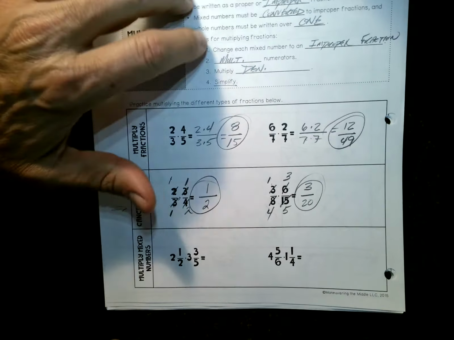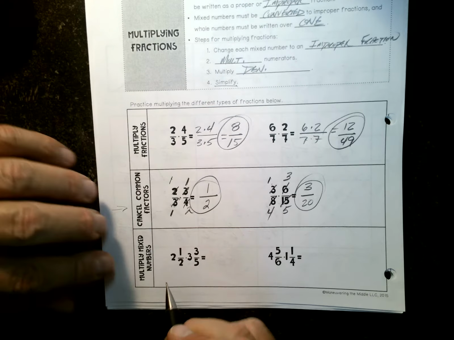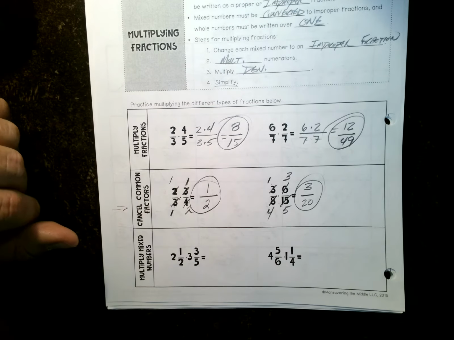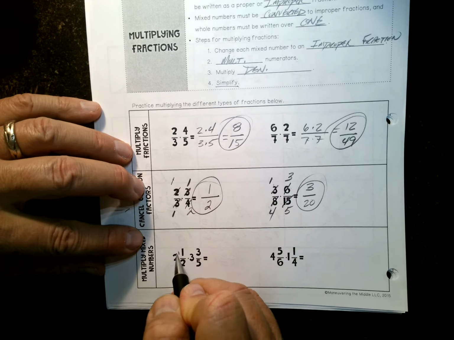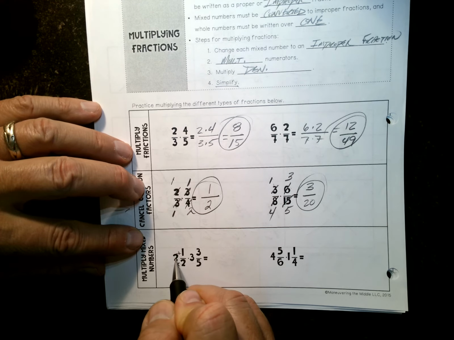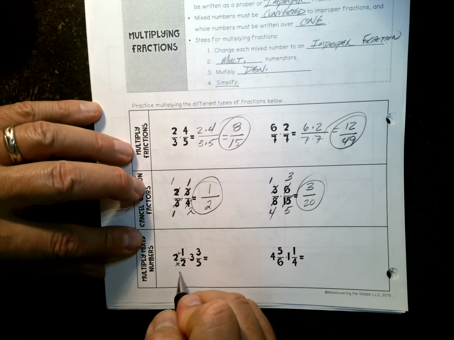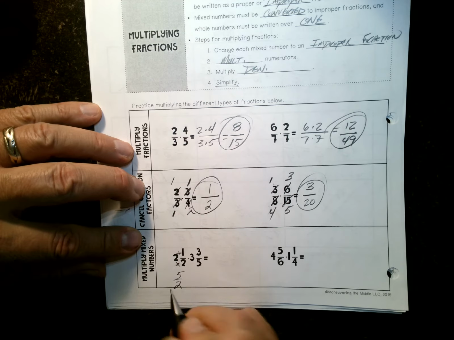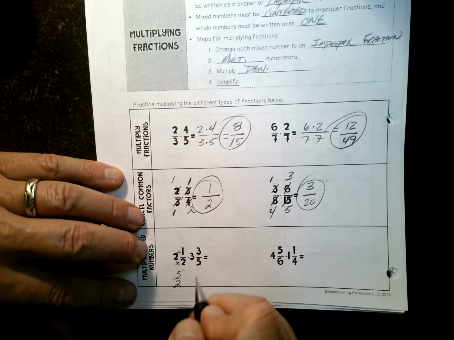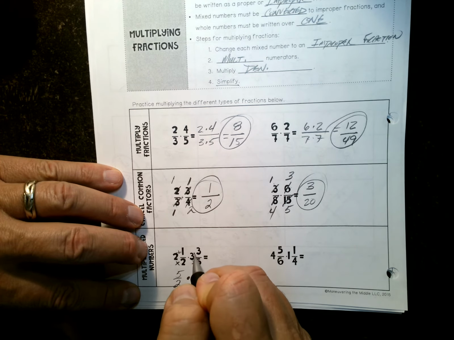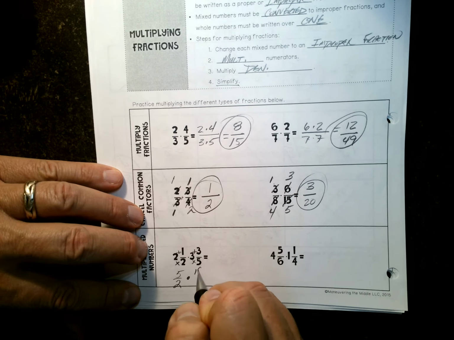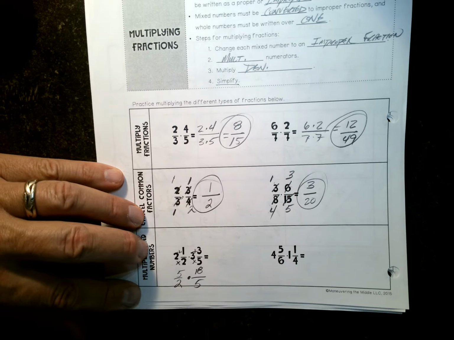And if you recall up here, when they talked about a mixed number, we have to get it to an improper fraction. Now, to get a mixed number to an improper fraction, we're going to multiply and we're going to add. So 2 times 2 is 4, plus 1 is 5. And I'm going to write 5. Remember, that denominator doesn't change. Okay? Times. Remember, multiply. 5 times 3 is 15. Plus 3 is 18 over 5, right?